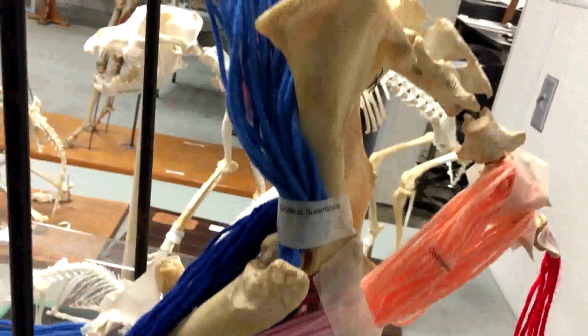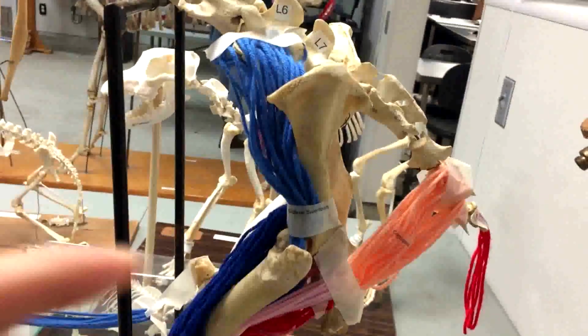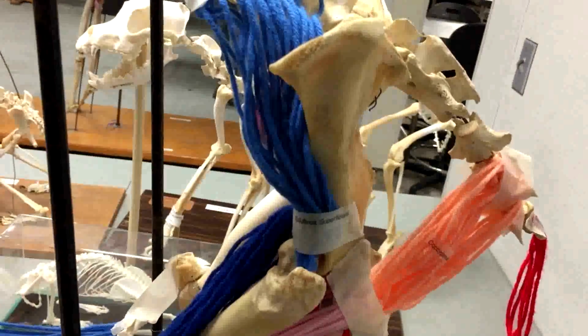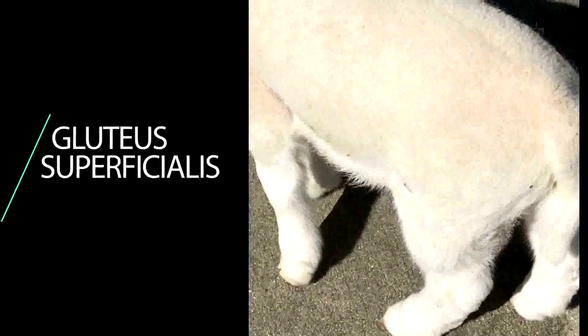The gluteus superficialis are extensor muscles of the hip joint. These powerful muscles help propel the body forward by extending the hip joint, in other words, pulling the leg backwards.